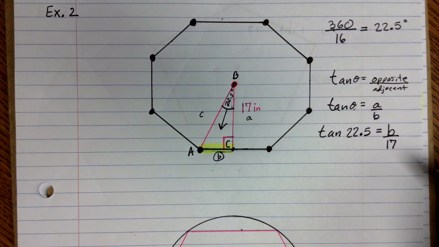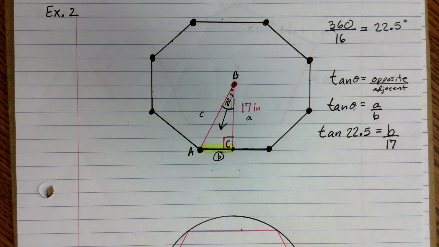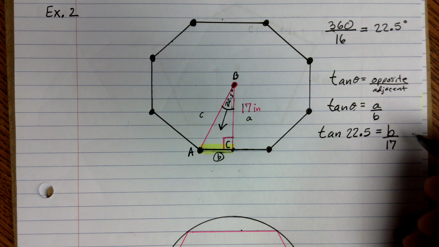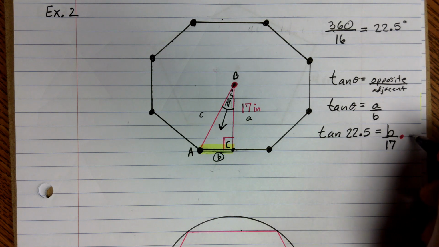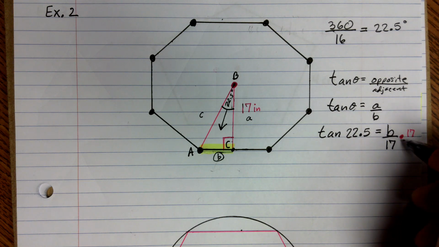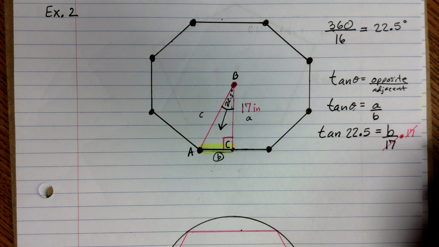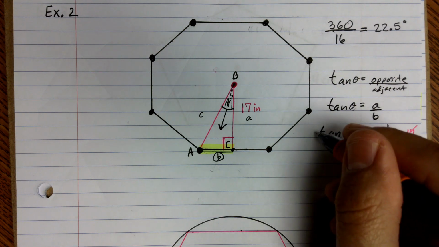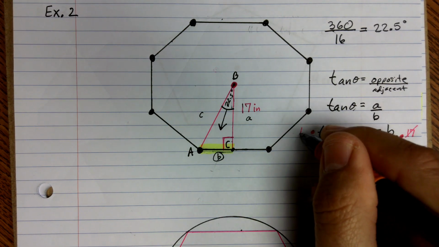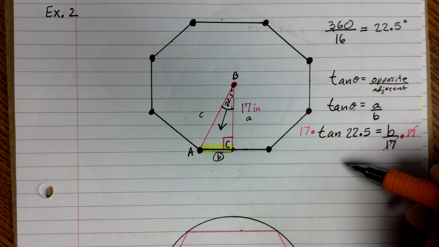Now that we got this set up here, we're just going to go ahead and we're going to use inverse operations to move some things around to get B isolated by itself. Now if I want to get B all by itself, right now B is being divided by 17. So to get rid of that 17, I have to do the opposite of dividing, which is multiplying. So by multiplying B over 17 by 17, it gets rid of that denominator. But I got to remember to also multiply the left side by 17, right? Because whatever we do to one side of the equation, we got to do it to the other side.